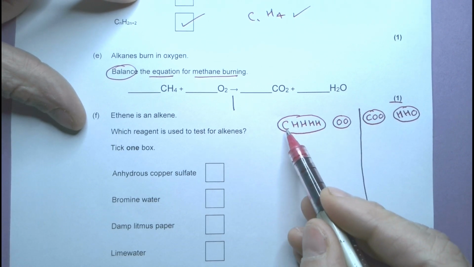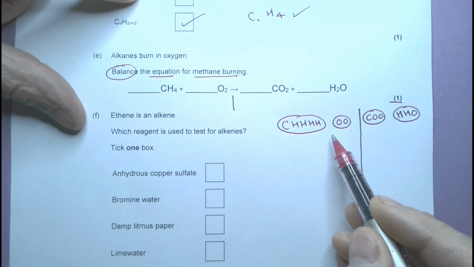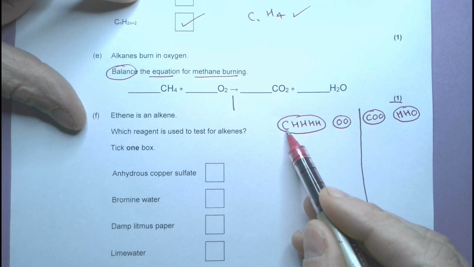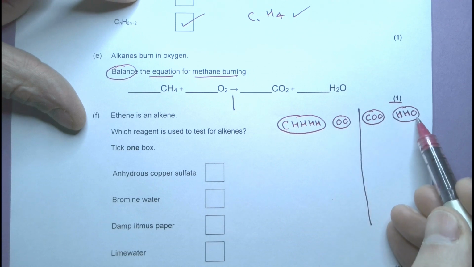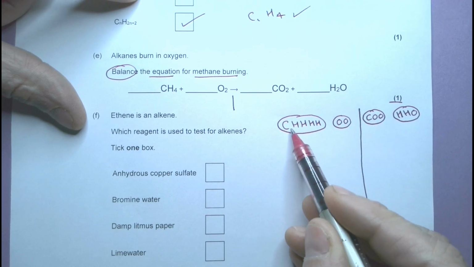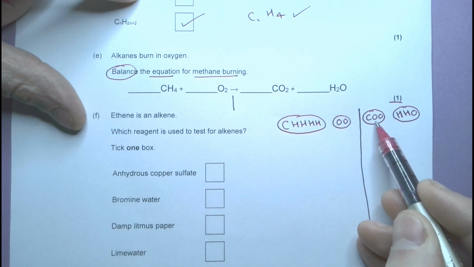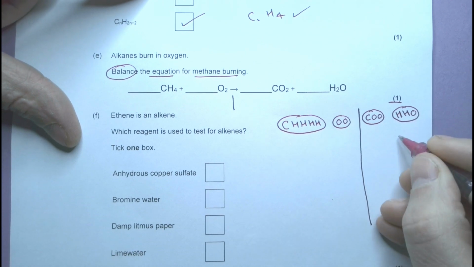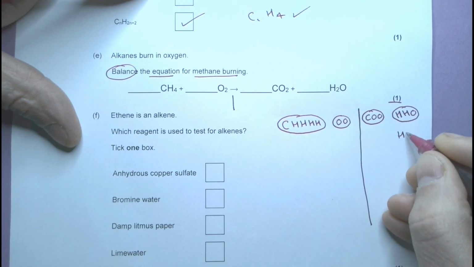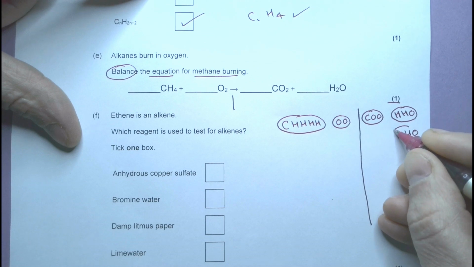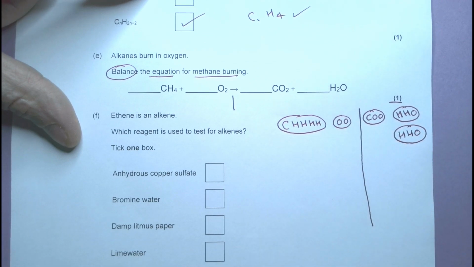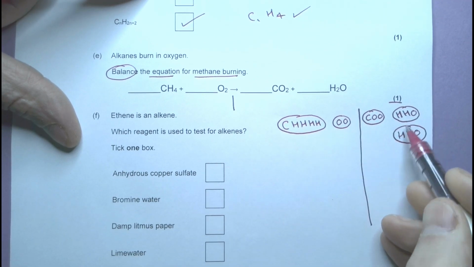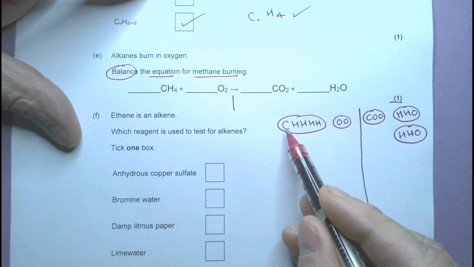So I'm going to look at the carbons first of all, because that's the first. I always leave oxygen and hydrogen to the last. I've got 1 carbon on this side, 1 carbon there, so I'm happy with the carbons. Let's look at hydrogen next. 4 hydrogens, but over here I've only got 2 hydrogens. The only thing I can do is add an entire bubble. I'm not allowed to add individual letters, I have to add a whole bubble. So I've now got 4 hydrogens here, 1, 2, 3, 4. Just check carbons are the same, 1, 1, yeah.